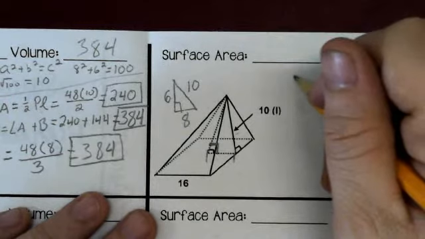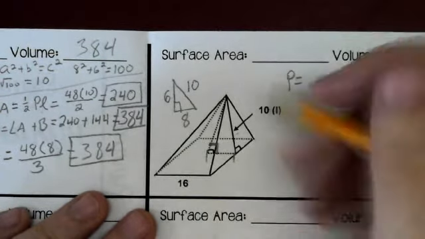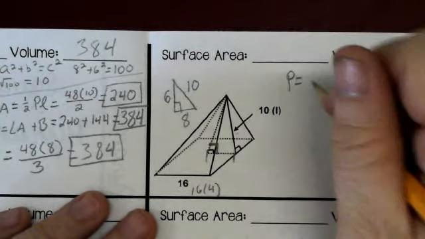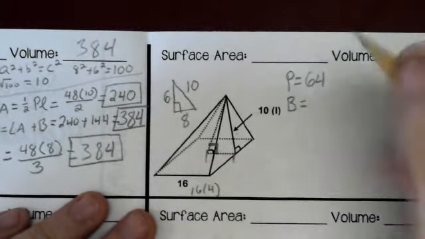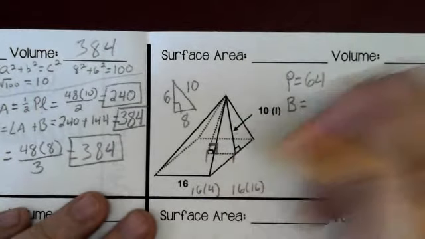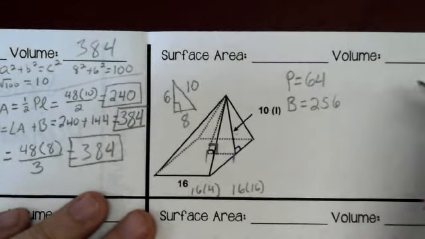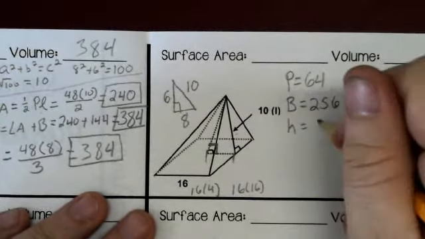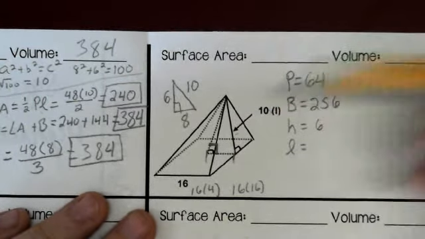So let's go ahead and work this out. The perimeter. Well, this time, since it's 16, we do 16 times 4, and 16 times 4 gives me 64. The area of my base, well, that would be 16 times 16, and that gives me an area of 256. The height of my pyramid, we've discovered, was 6. And the slant height over here happens to be 10.